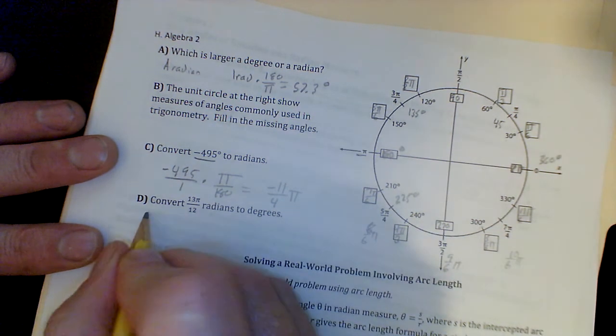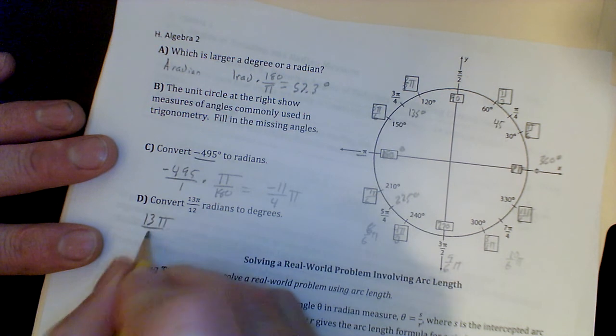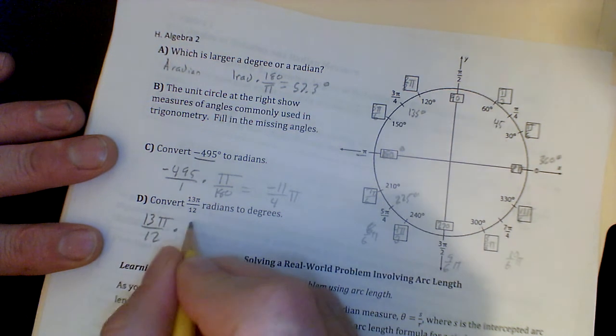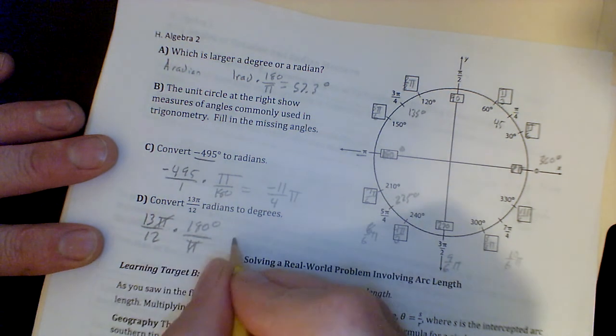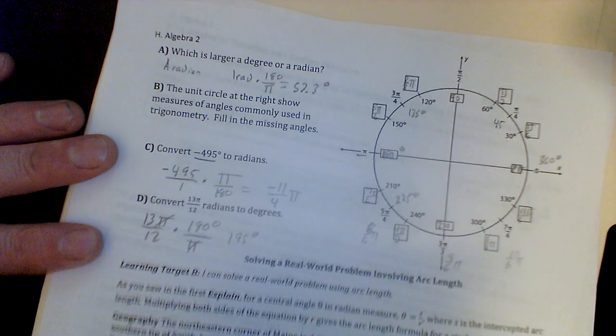And now we're going to change to degrees. 13 pi divided by 12. We're changing to degrees, so that's 180 degrees over pi. The pi's cancel out, and this will reduce to 195 degrees.